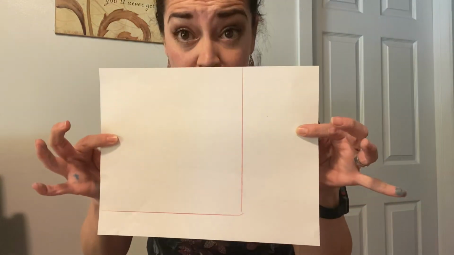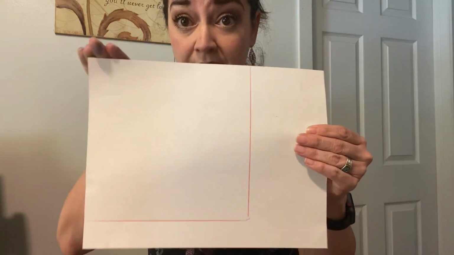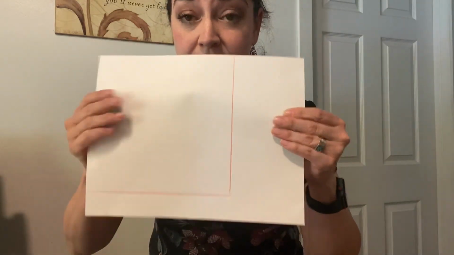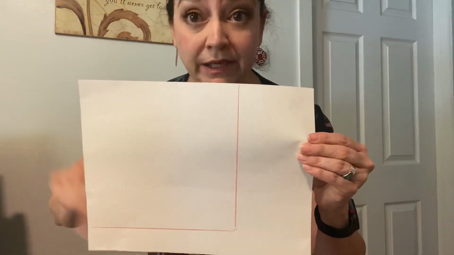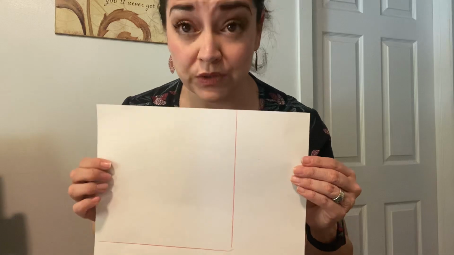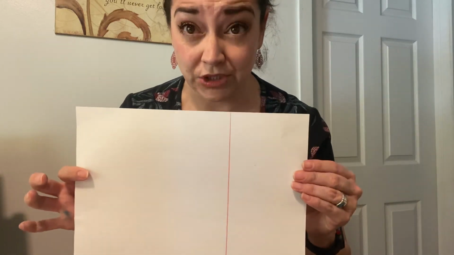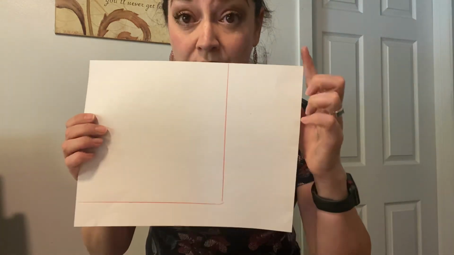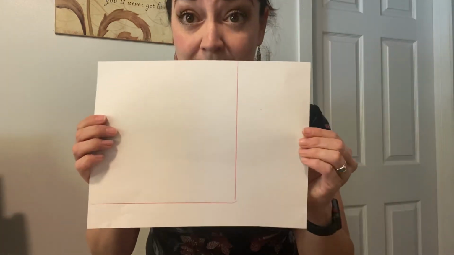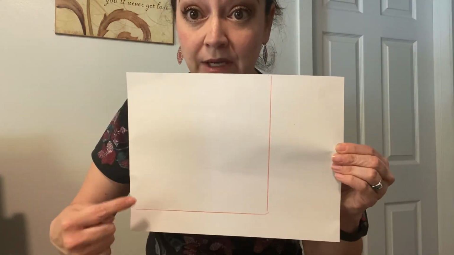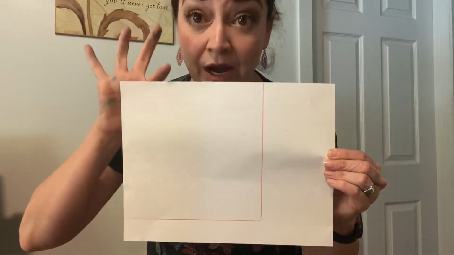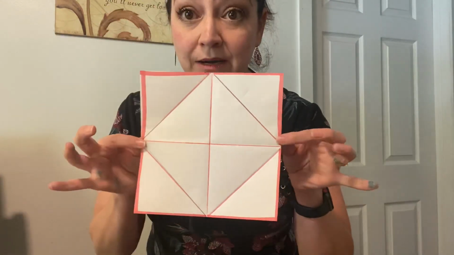a rectangle, because this side is equal to this side and this side is equal to this side, but they're not all equal. I needed to make it into a square to make my project. So I know that this is 8 by 11. I measured out 7 by 7 by 7 by 7. Now my rectangle is a square. I cut it out and I got my square.